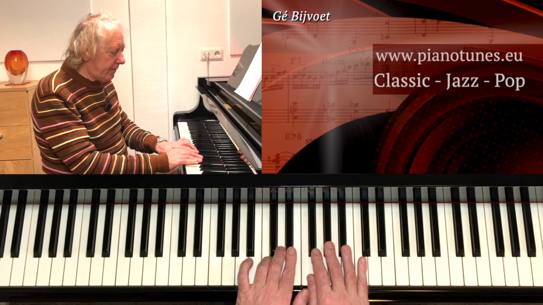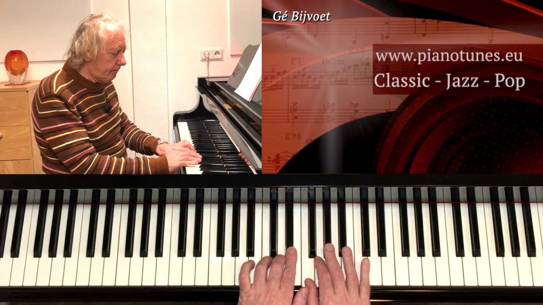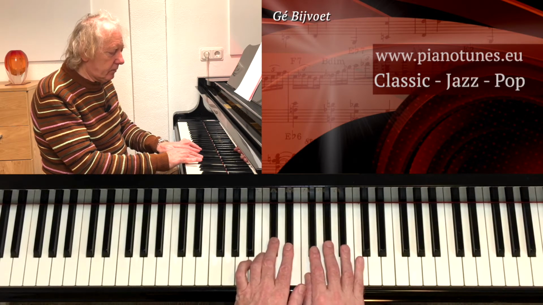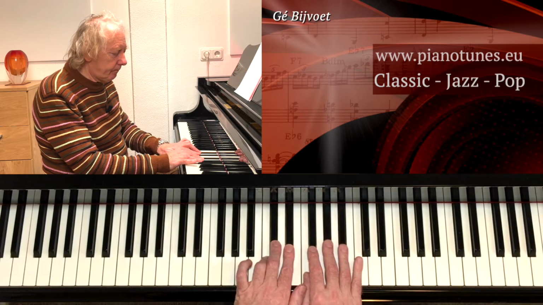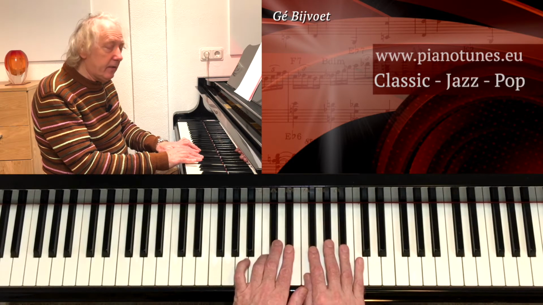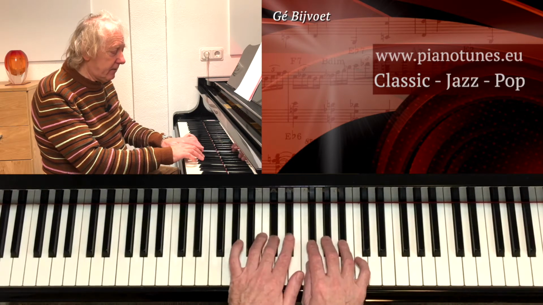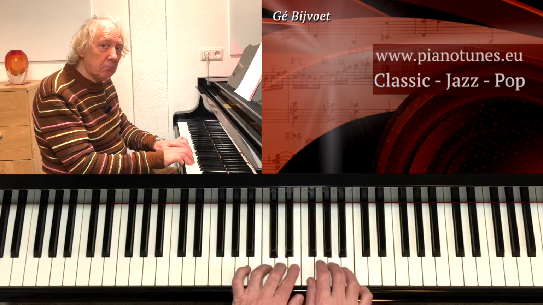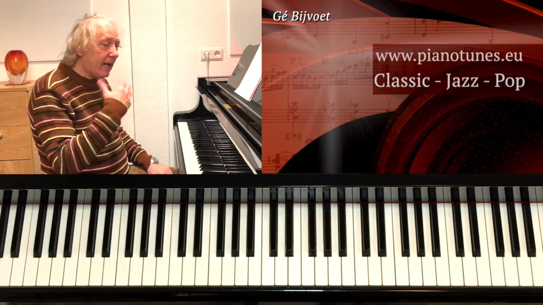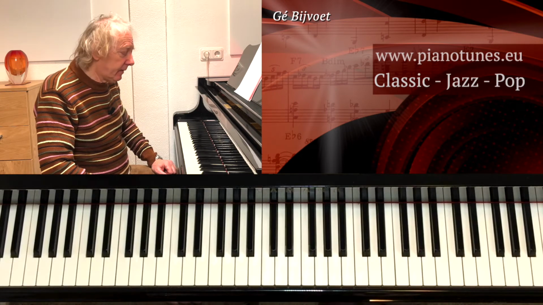Or this. We came from C minor and we go to D flat. And the G7 chord is only this. You can also say only black keys and only white keys. It's possible. But then we have to develop lines.